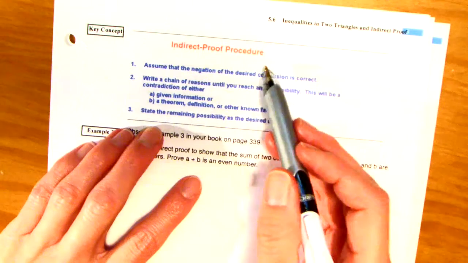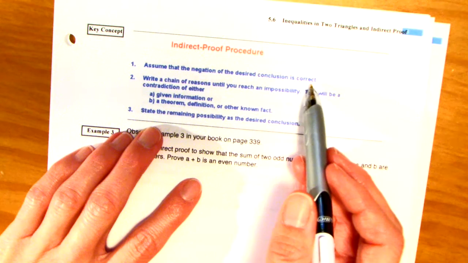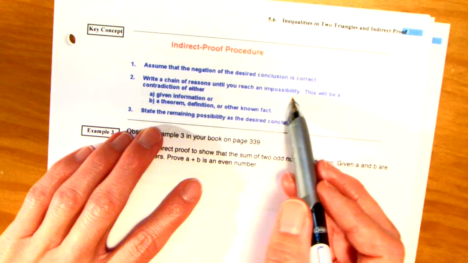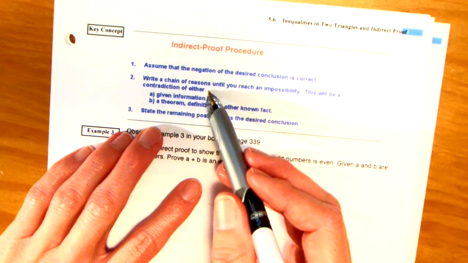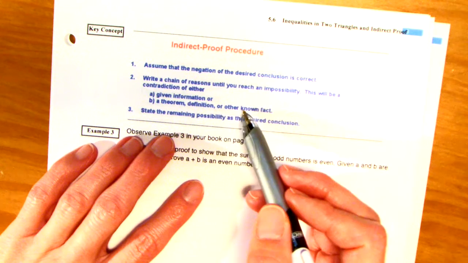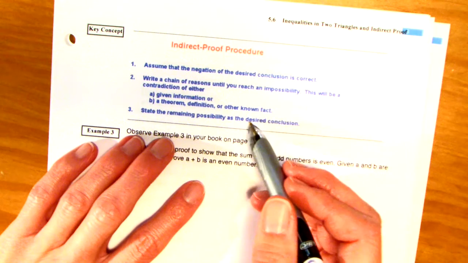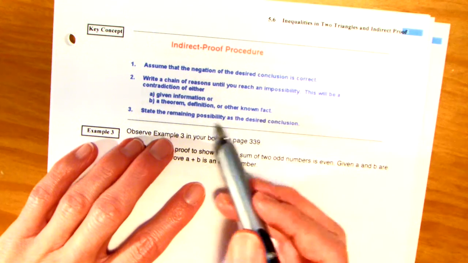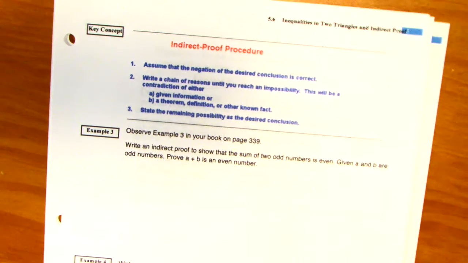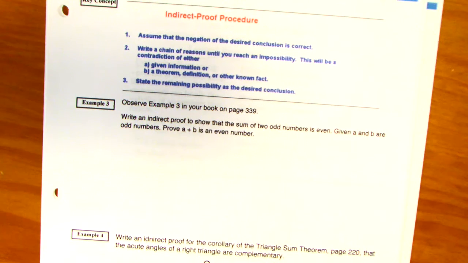Okay, so indirect proof procedure. Assume that the negation of the desired conclusion is correct. Write a chain of reasons until you reach an impossibility. This will be a contradiction of either your given information, a theorem, a definition, or another known fact. They do this a lot in AP Statistics, so if you take that your junior or senior year, that'll be great. And then they state the remaining possibility as the desired conclusion. All right, so observe example 3 in your book on page 339.